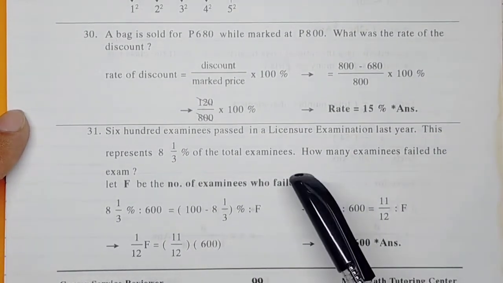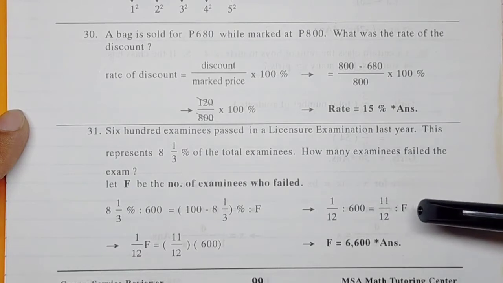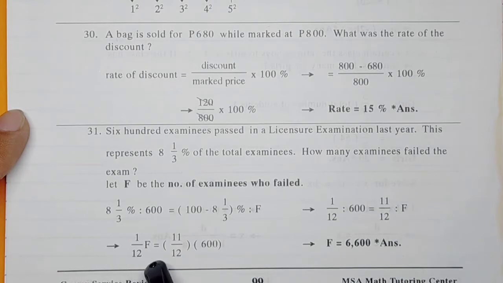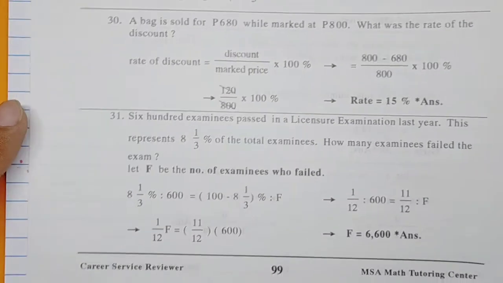600 examinees passed in a licensure examination last year. This represents 8 and 1/3% of the total examinees. How many examinees failed in the exam? So the answer will be, let F be the number of examinees who failed. 8 and 1/3% is to 600 is equal to 100 minus 8 and 1/3% is to F. Okay. Therefore, 1 over 12 is to 600 equals 11 over 12 is to F. You just simplify this. The result will be 1 over 12 F equals 11 over 12 times 600. You just cross multiply. F is equal to 6,600. Okay.